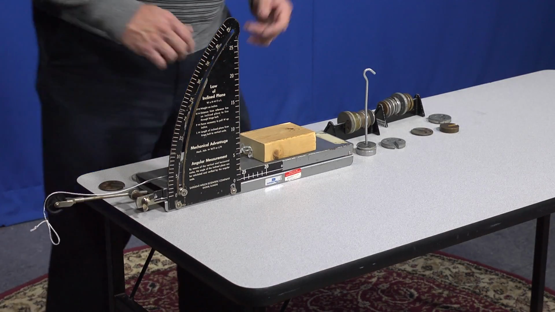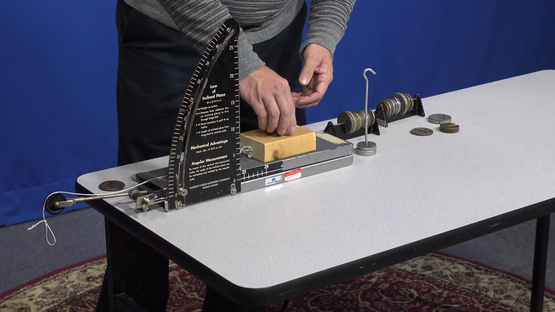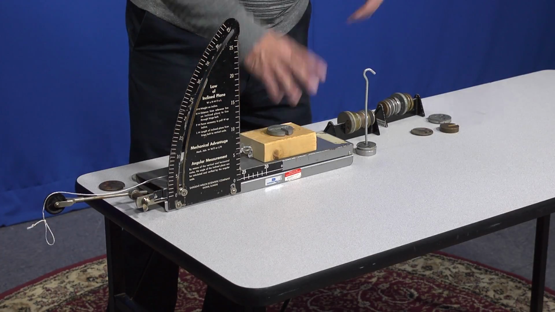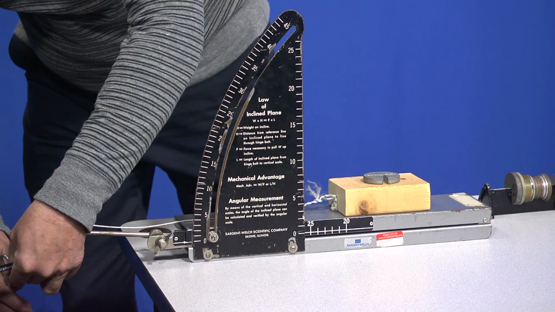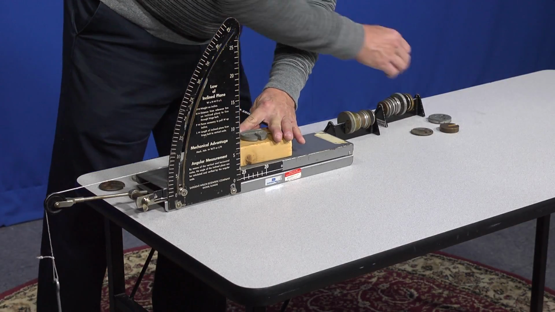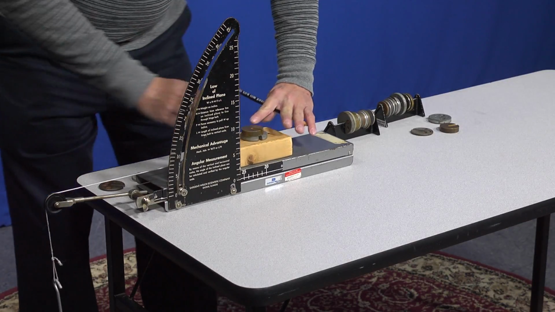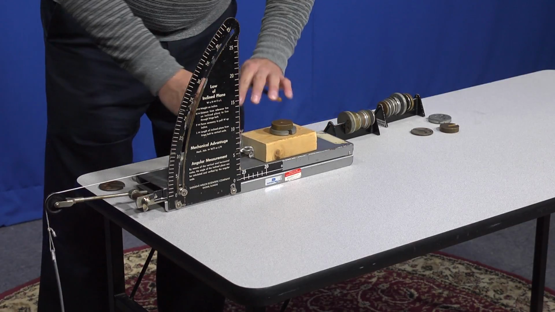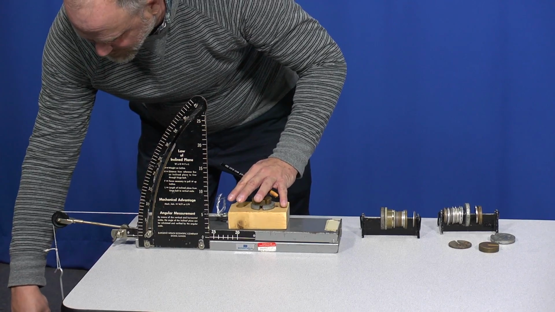Well, what about the coefficient of kinetic friction? Here's a neat way to measure the coefficient of kinetic friction. You would repeat the same experiment. So I'll put the hanger back here, put some mass on it so it doesn't move right away. Take a little off the hanger here.